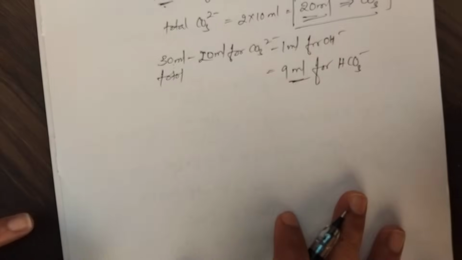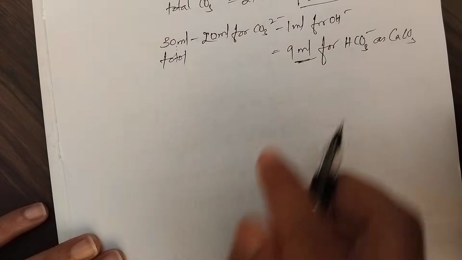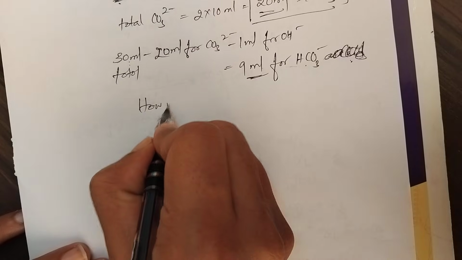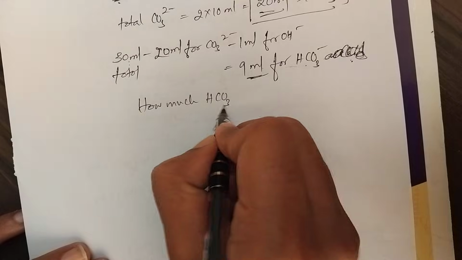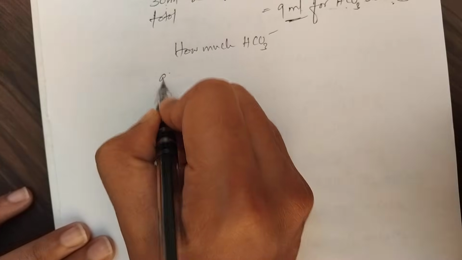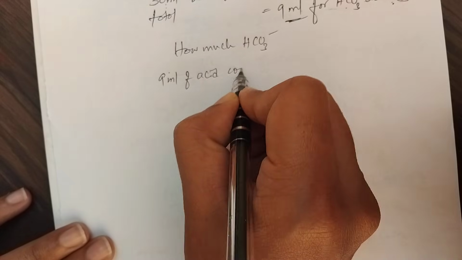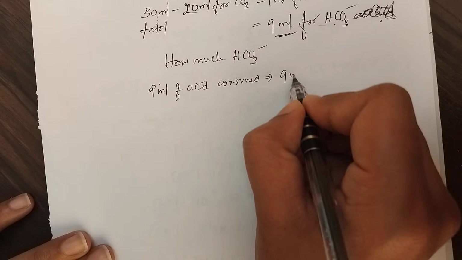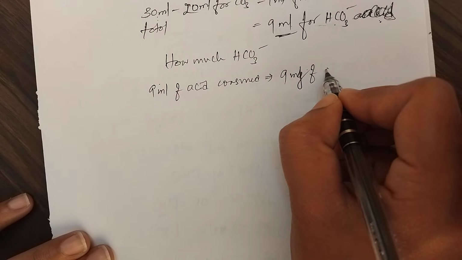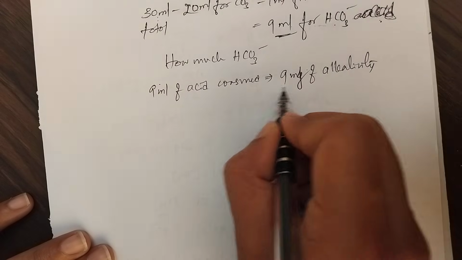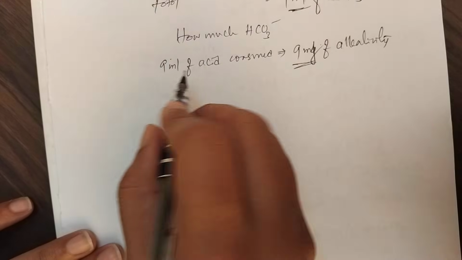So if 9 ml of acid is consumed, it implies 9 milligram of alkalinity is there, but this 9 milligram of alkalinity is there in a 200 ml sample.